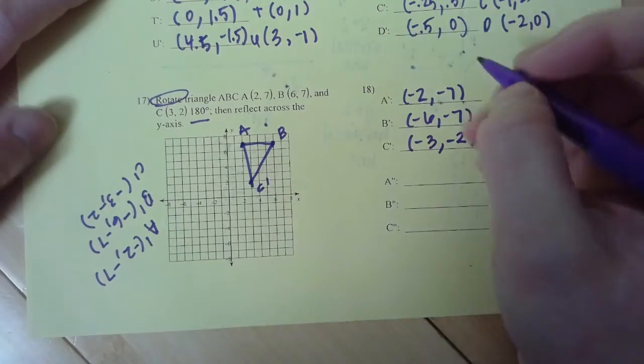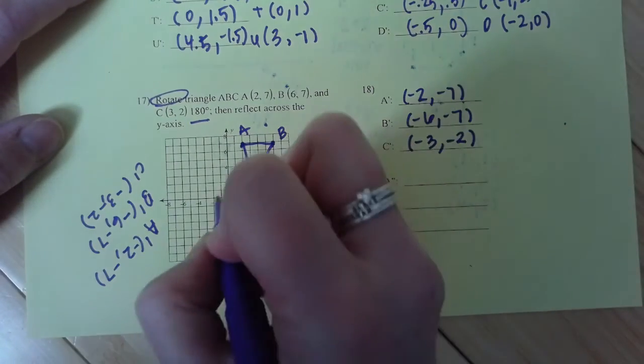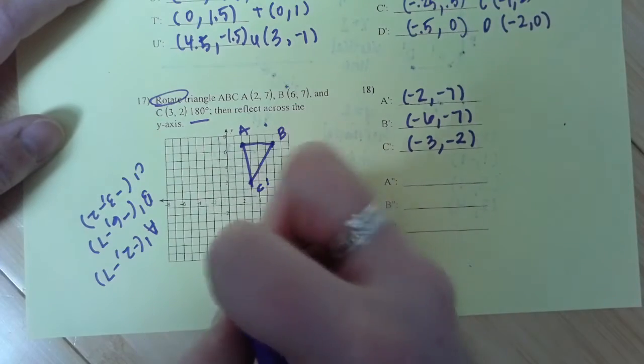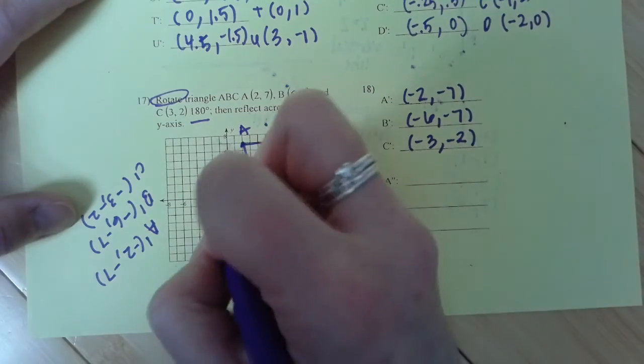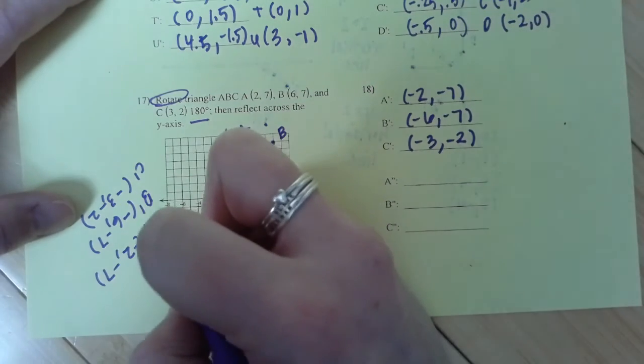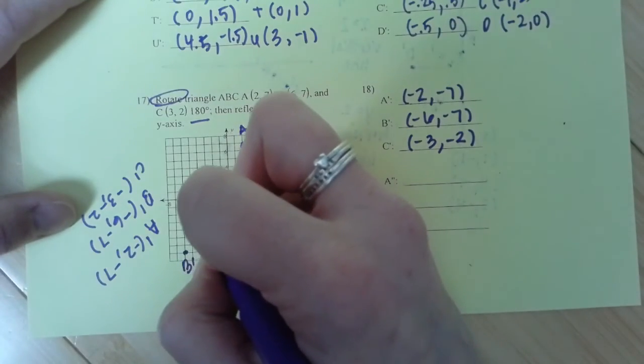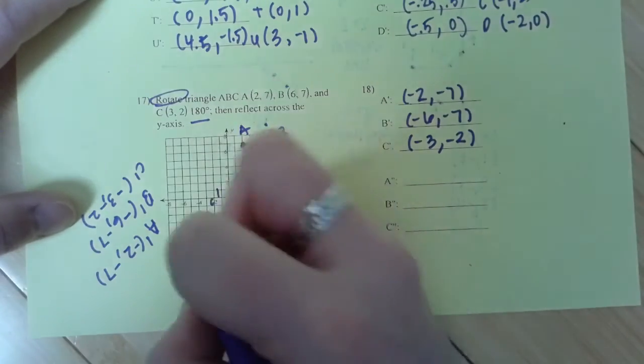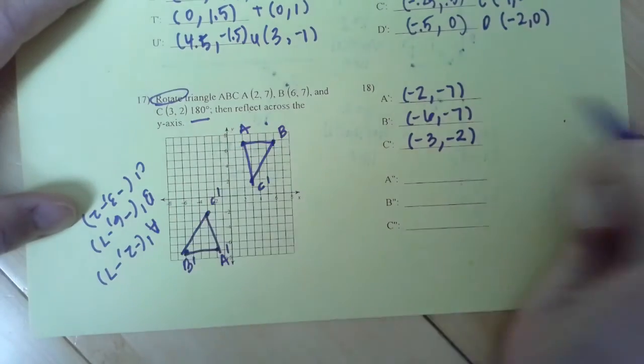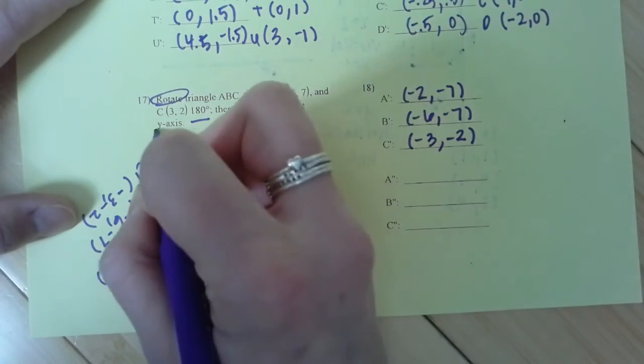Okay, so now we're going to graph those. So we have a dot at (-2, -7), so that's A prime. (-6, -7) is B prime, and (-3, -2) is C prime. Okay, and then the last thing we're going to do is reflect across the y-axis.